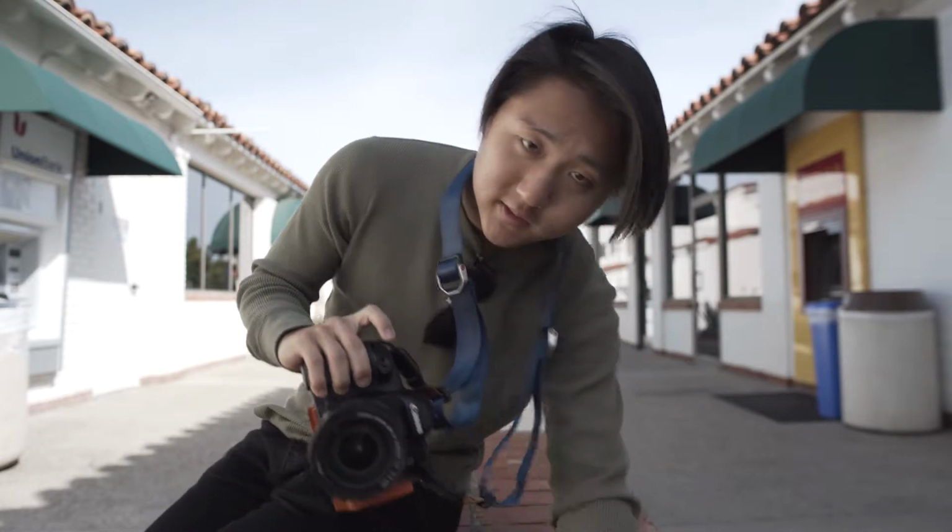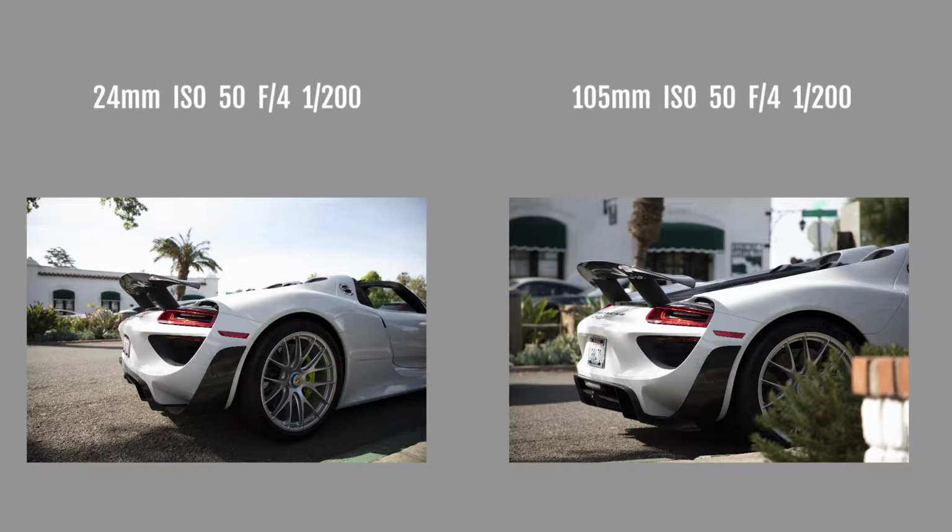These two shots right here, one of them shot at 24 millimeter and the other one shot at 105. Right away you could tell the difference. The one on the left is blown out because I had a hard time trying to figure out the shutter speed and I was in a rush, so it's a little bit blown out. But regardless, you could see the difference.